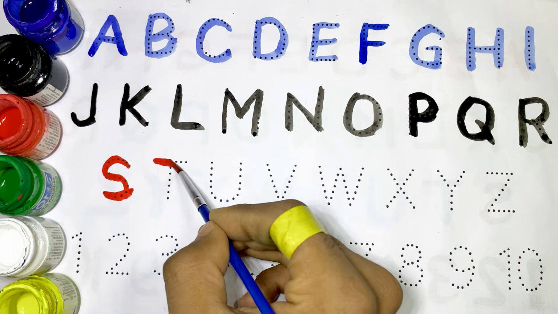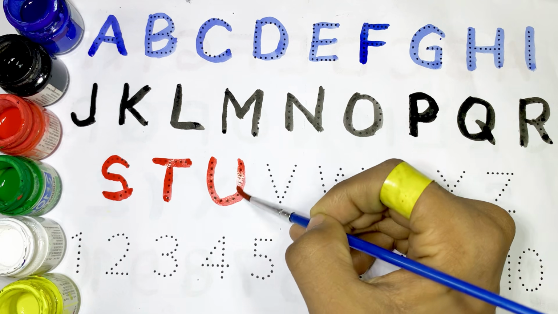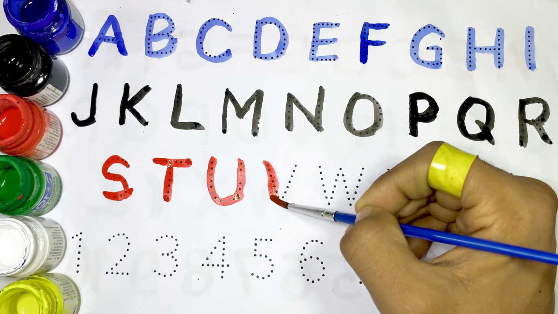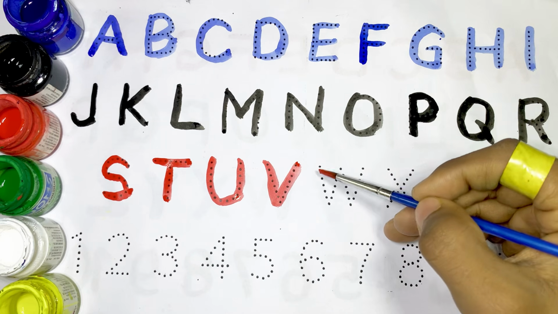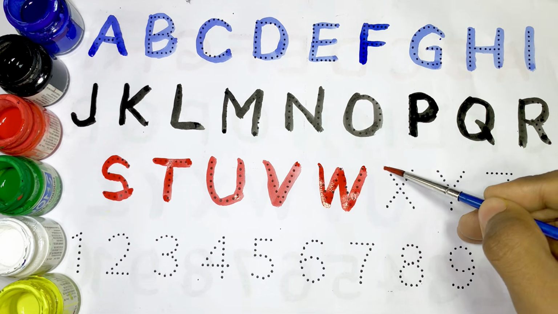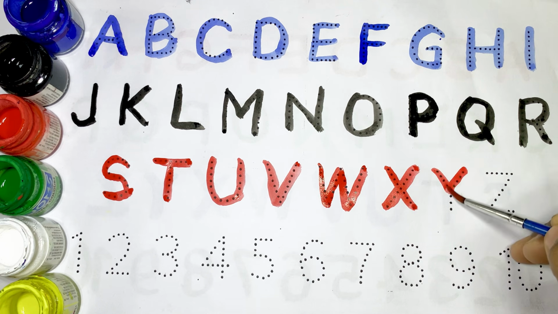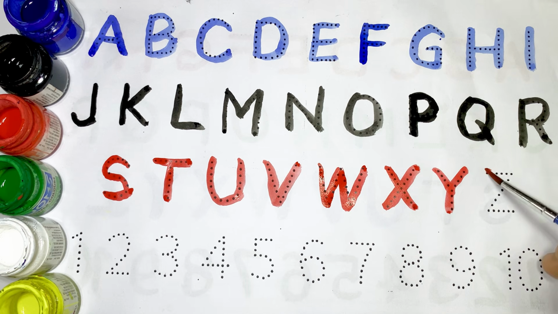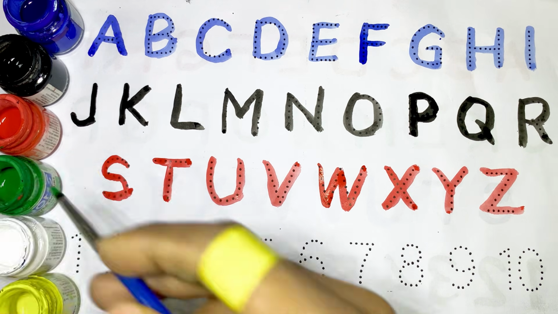S for sun. T for teacher. U for umbrella. V for van. W for whale. X for xylophone. Y for yo-yo. Z for zebra. Kids, now draw numbers and use green color.